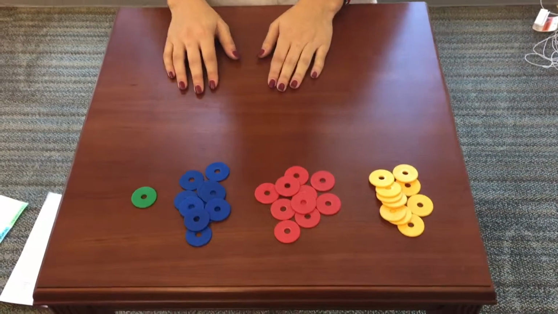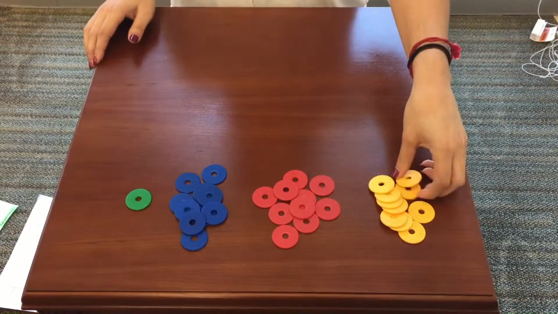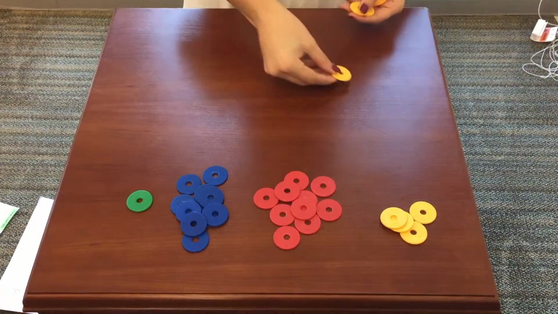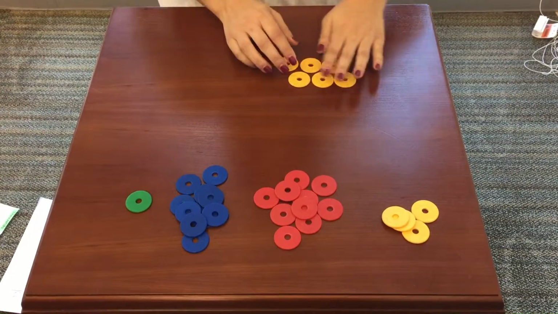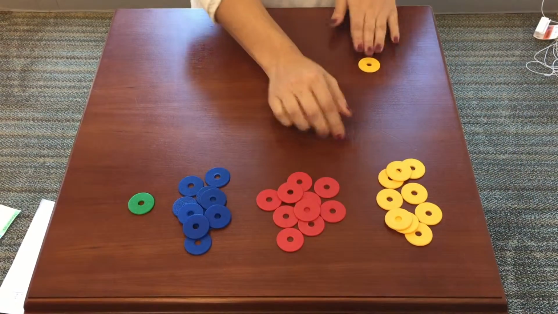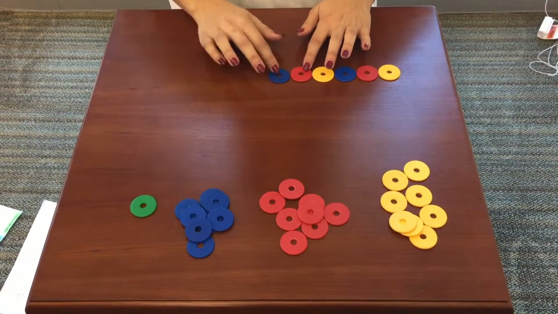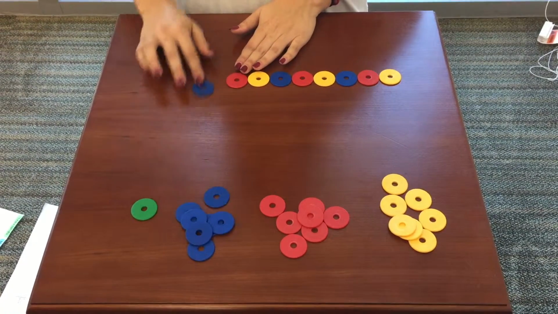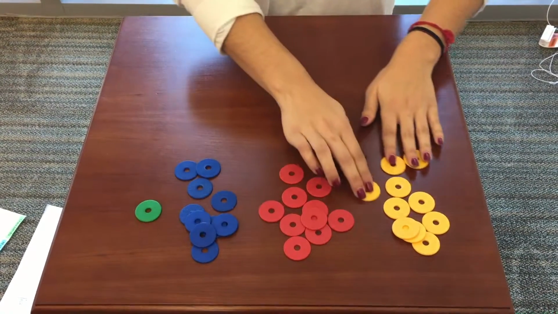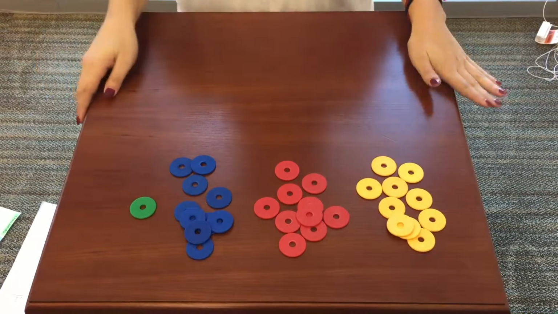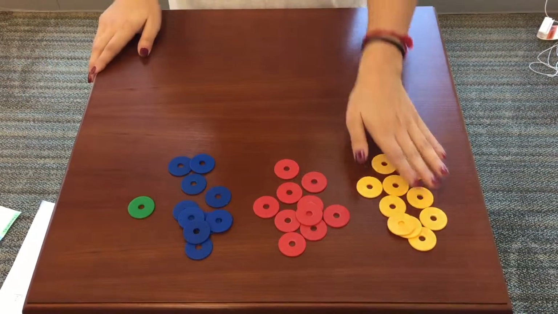There are a number of uses for these manipulatives. Starting with the lower grades, they can be used to count single-digit numbers, 1, 2, 3, 4, 5, 6, or to make patterns, yellow, red, blue, yellow, red, blue, yellow, red, blue, and so on. They can also be used very easily to model addition and subtraction, which we will be demonstrating later in the video.